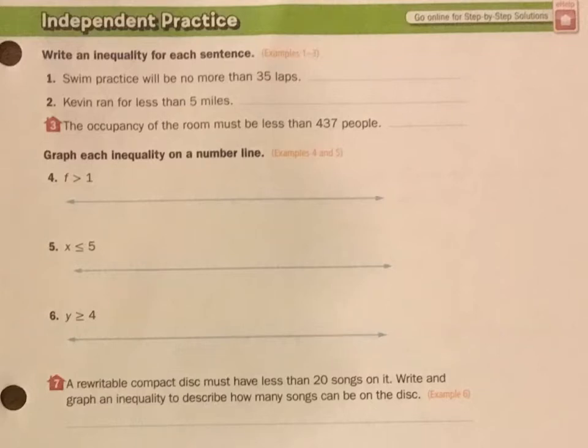This is the independent practice for 8.6. Hopefully you've had a chance to try these problems. We're going to do number 1 through 8, and let's see how you did.